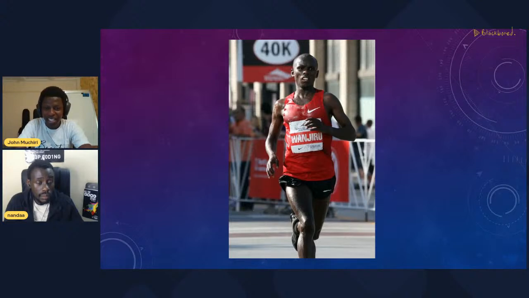This is someone running a marathon. He's called Samuel Wanjiru. He's late, but he was one of my neighbors back at home, an immediate neighbor. So that's why I used this one.